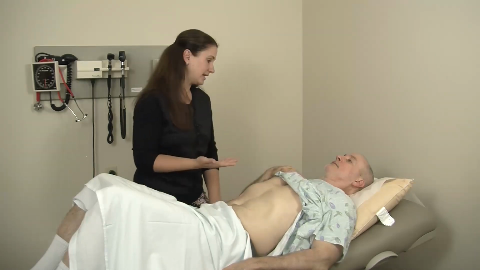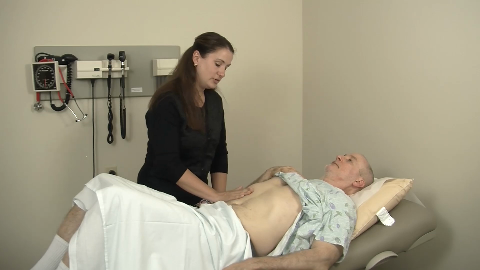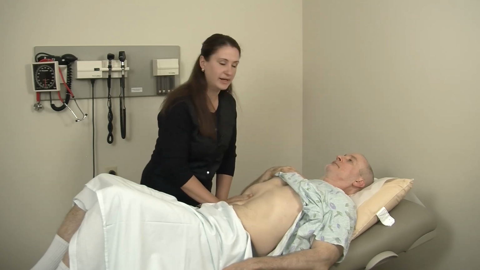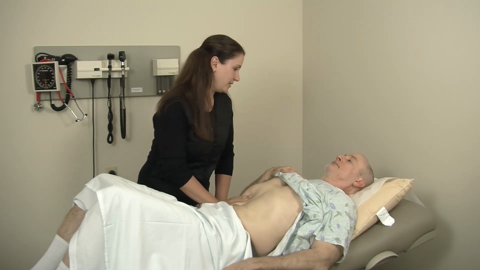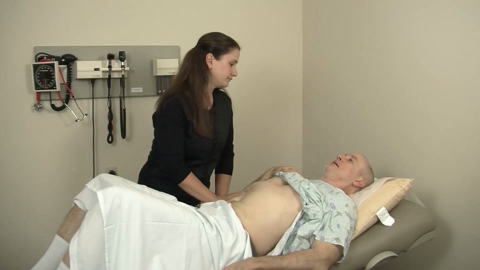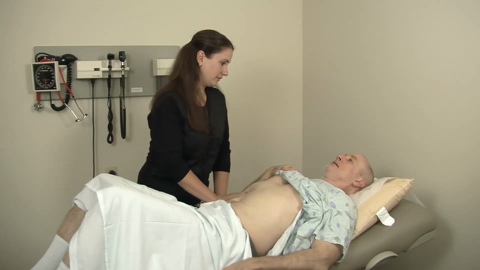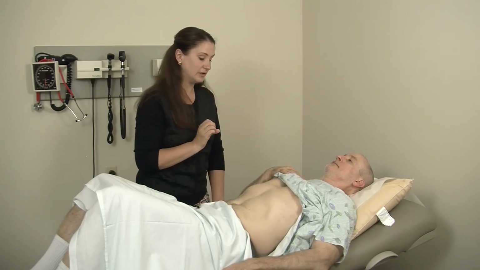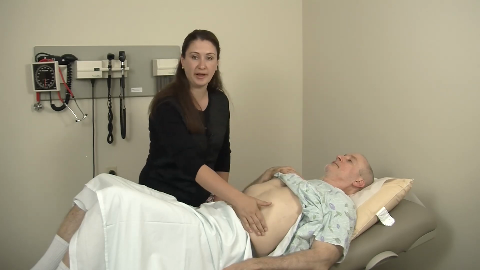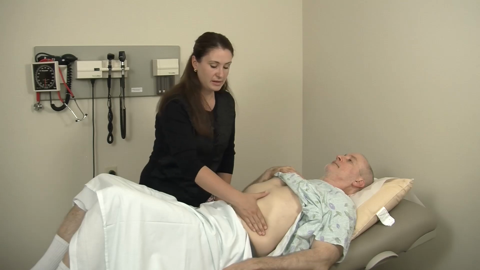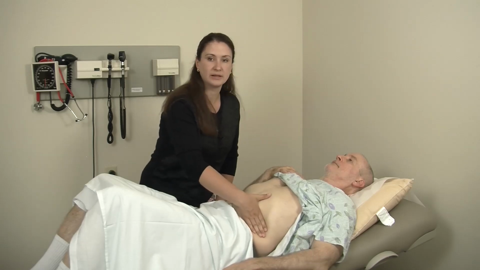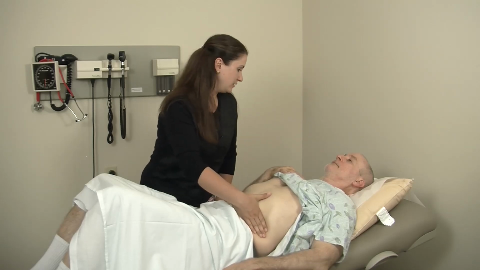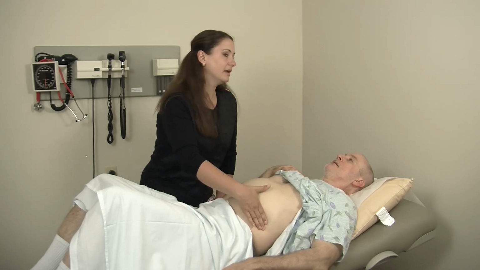The second technique that you can do is you can place your hand right here in the right upper quadrant, and again have the patient take a deep breath in and blow it out, feeling for that liver edge or that liver margin to move across your fingers. You'll also want to palpate for a spleen tip. Again, putting your hand right in the left upper quadrant, having you take a deep breath in and blow it out.